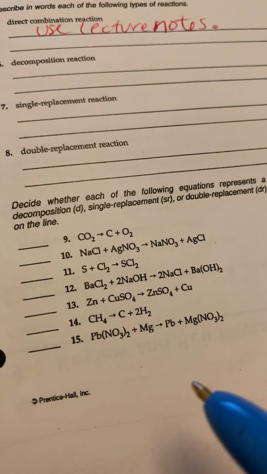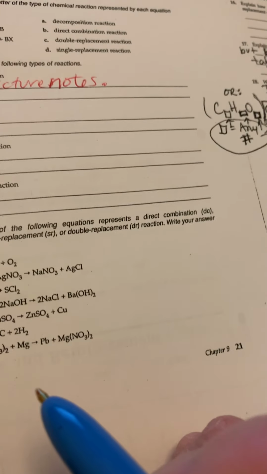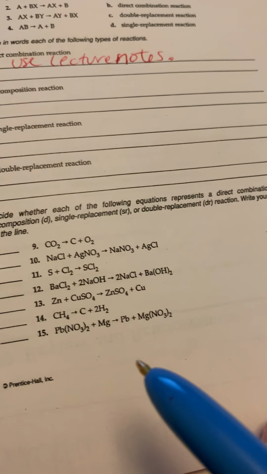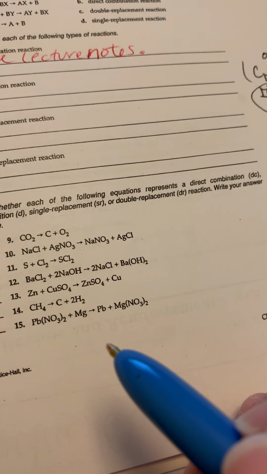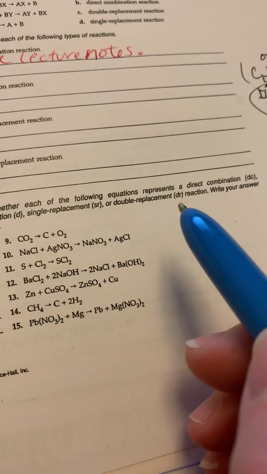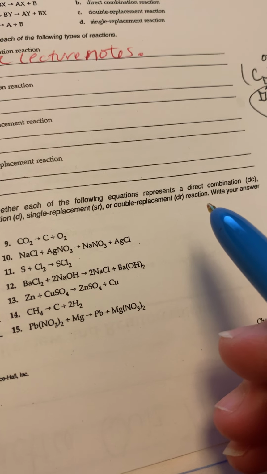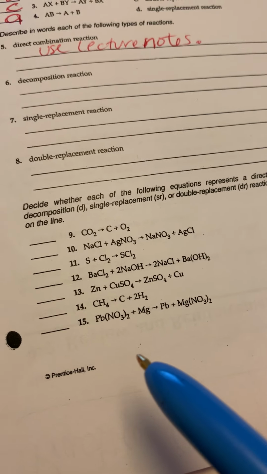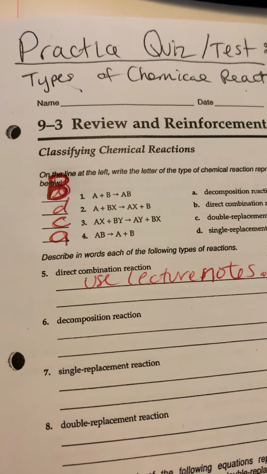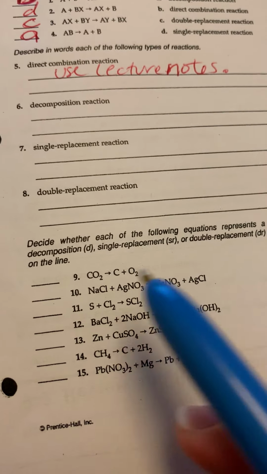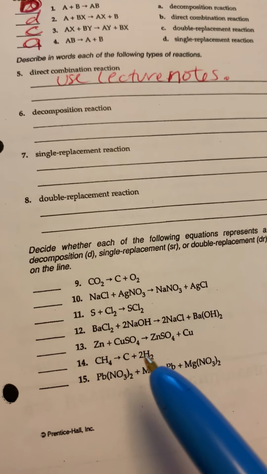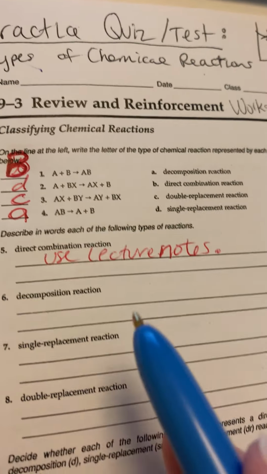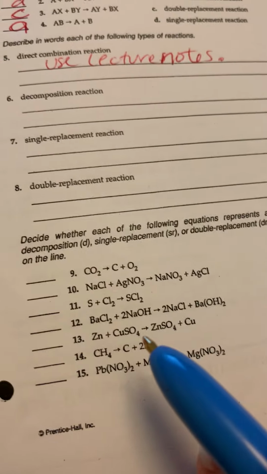All right, decide whether each of the following equations represents a direct combination, decomposition, single replacement, double replacement, direct reaction, or double replacement reaction. Write your answer on the line. Okay, it's the same thing as up here, but now they're actually using chemical formulas. So if you want, you can go back up here and see the simple pattern format, or you can use your lecture notes. That's up to you.